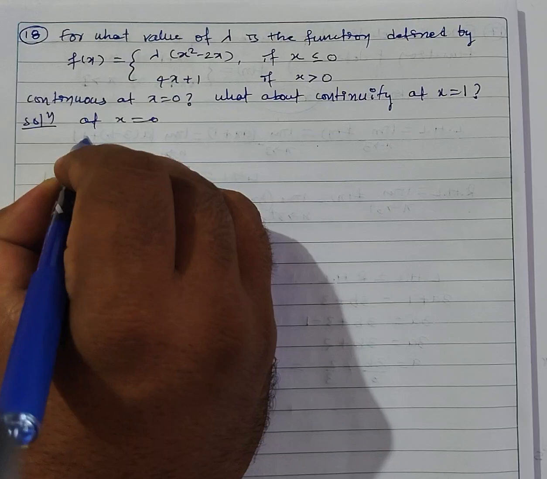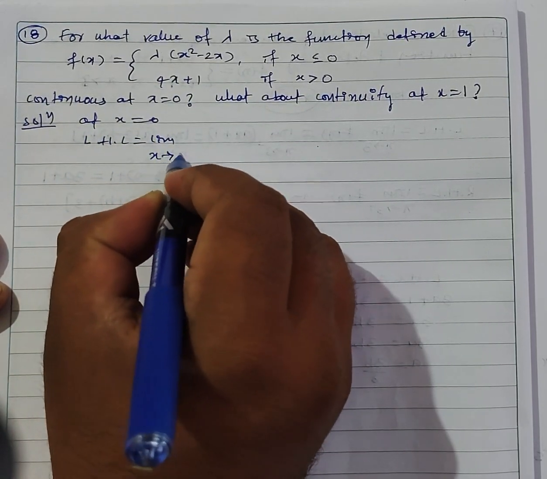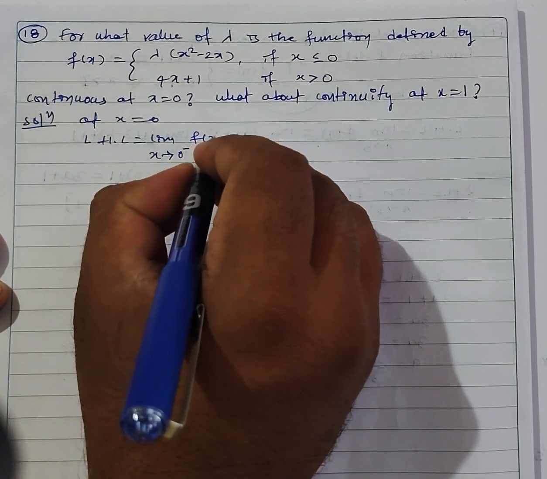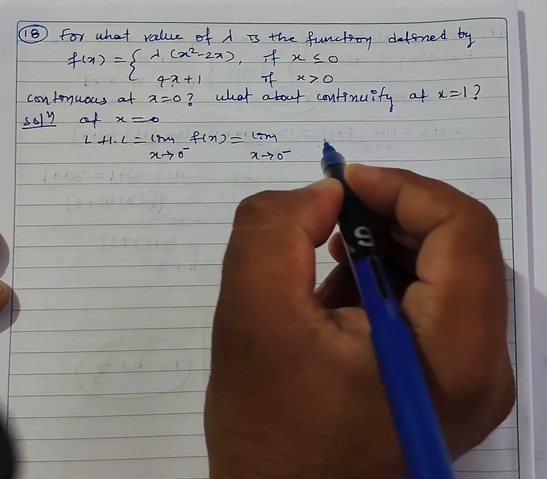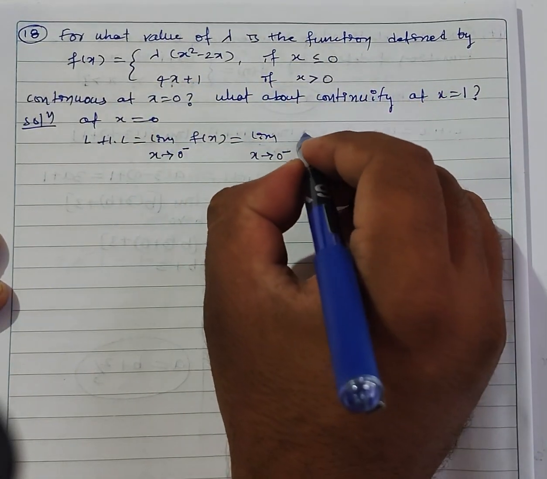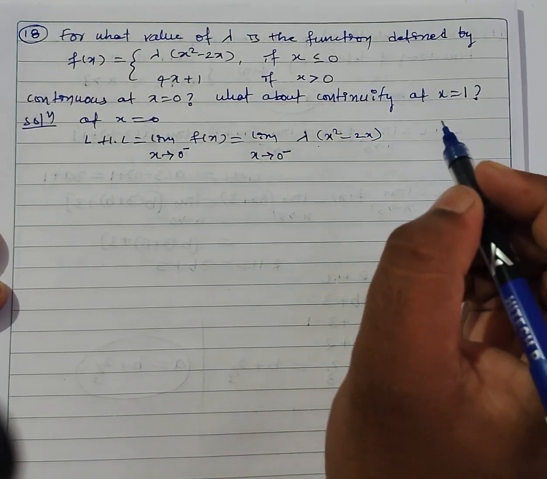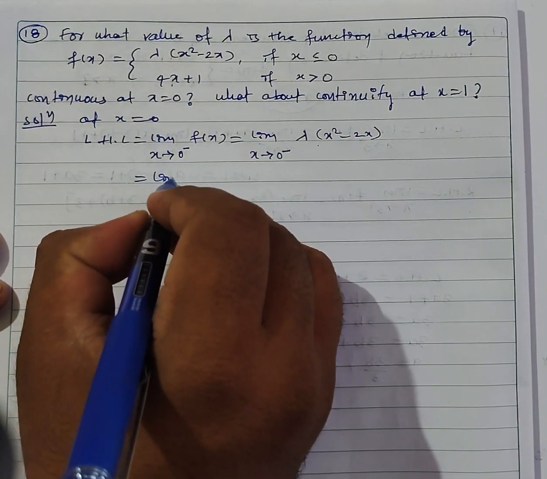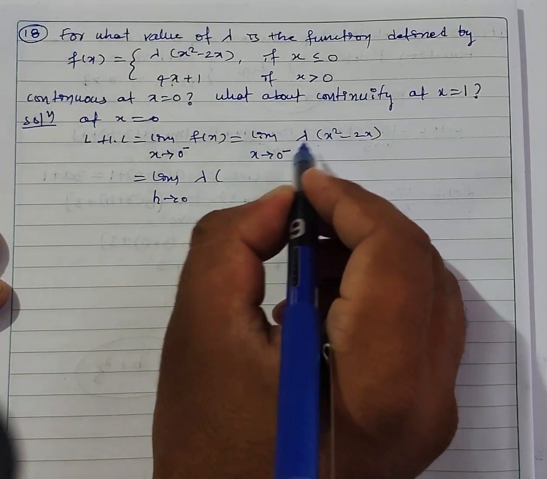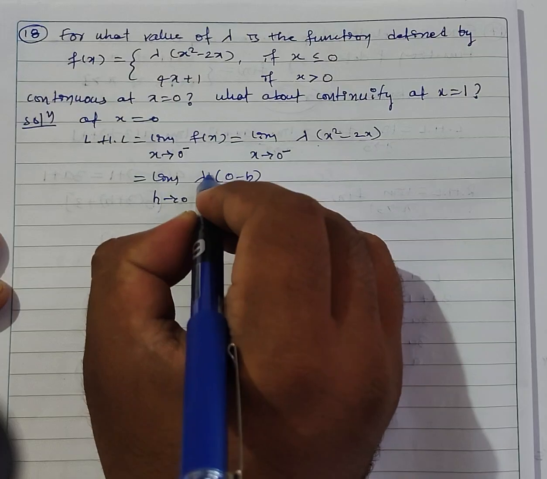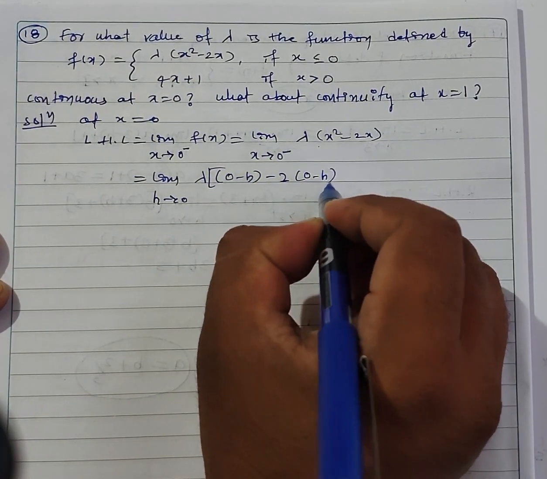First you find the left hand limit. Left hand limit equals limit x tends to 0 minus f of x. Here x tends to 0 minus means less than 0, so the function is lambda x squared minus 2x. Now change the limit value: limit h tends to 0, lambda times (0 minus h) squared minus 2 times (0 minus h).